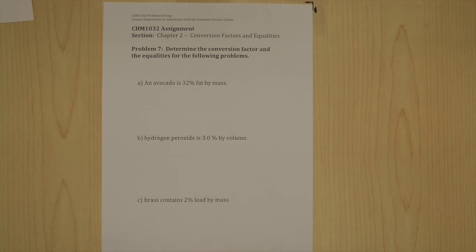So let's take the first example. We have 32% fat by mass of our avocado. Delicious avocados. Probably the fact that they're 32% fat is why they taste so darn good too, right? So what does that mean? Let's just examine this closely. If we have 100 grams of avocado, 32 of those grams are fat. That is exactly what this means. So let's write that down real quick.